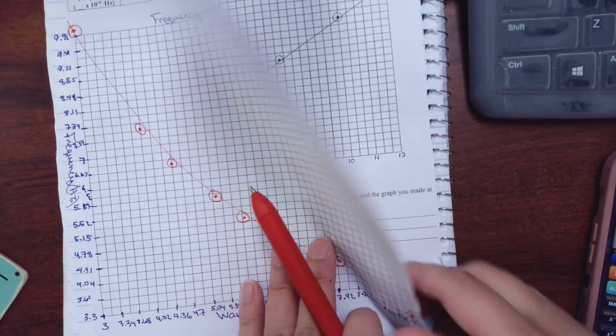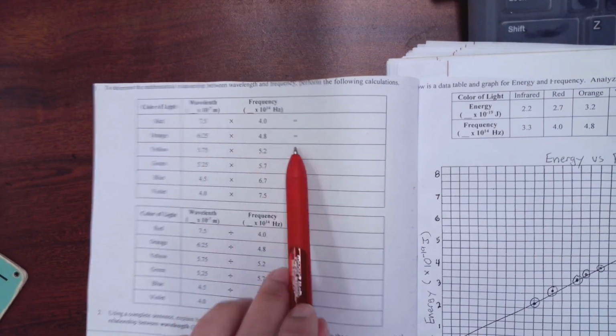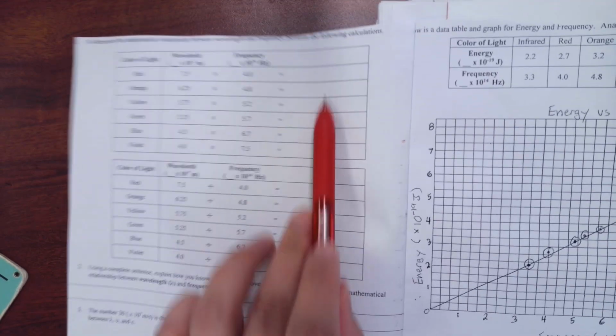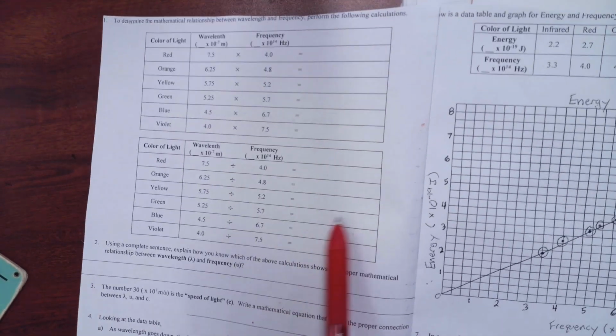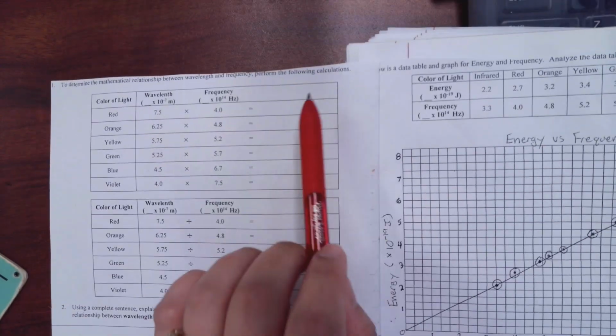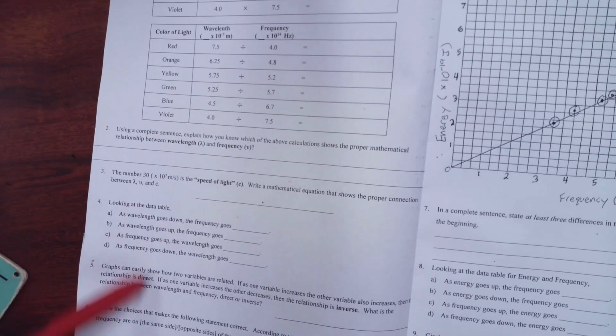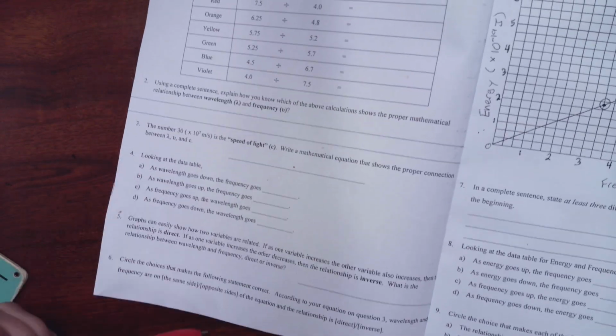So on the back, you have some calculations to do. You're going to compare multiplying wavelength and frequency and dividing them. One of them is going to get you the same number every time. The other one is going to get you something different every time. The one that gets you the same thing every time is going to be our equation. Okay? So you're going to use your graph to answer all of these questions.